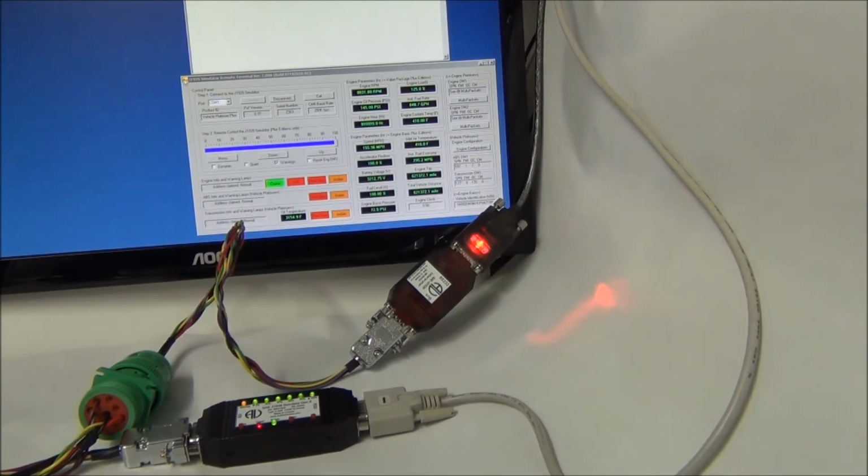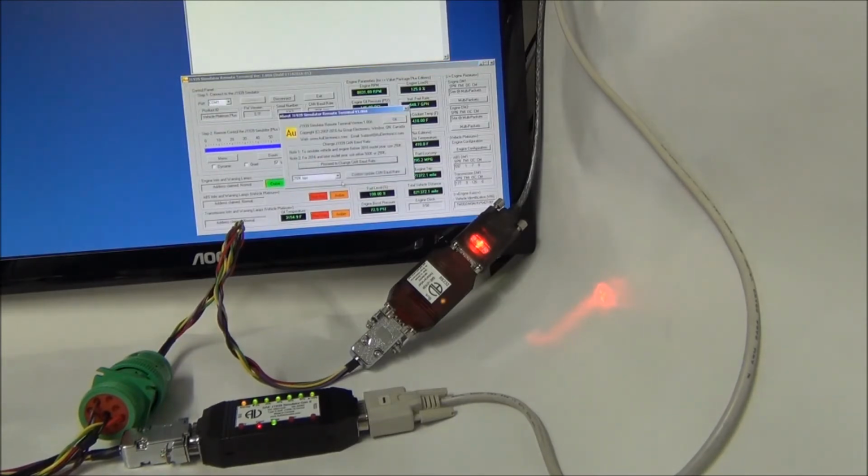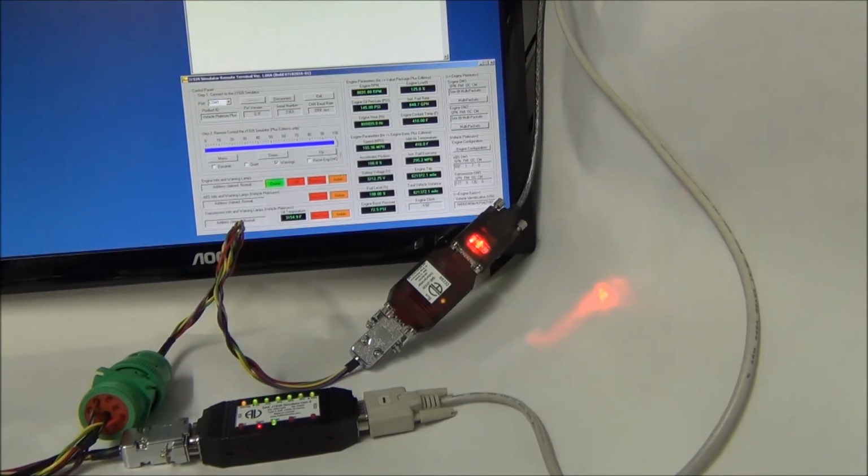Let's change the CAN baud rate on the simulator to 500K. After the beep, you can see the change. It's now 500K, and on Tera Term, we can set up a new connection. Choose port number 2, click OK, press pause. You can see the data flow very quickly.